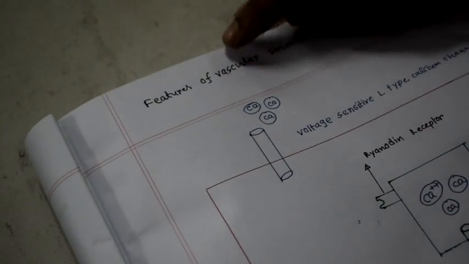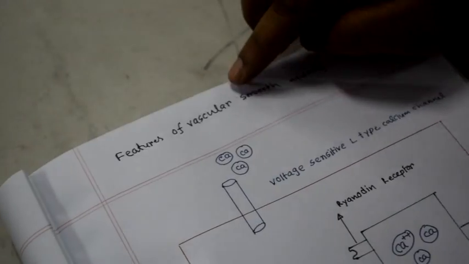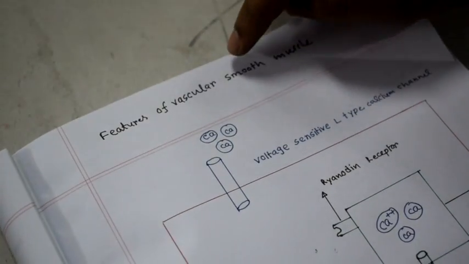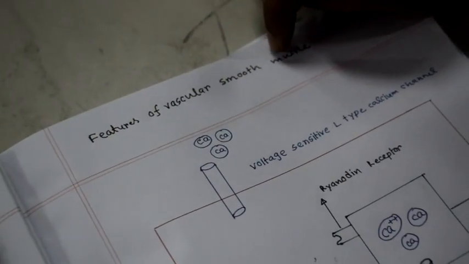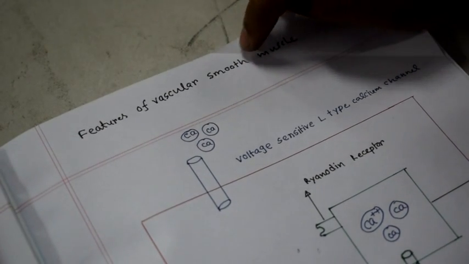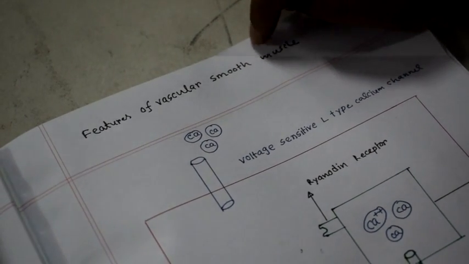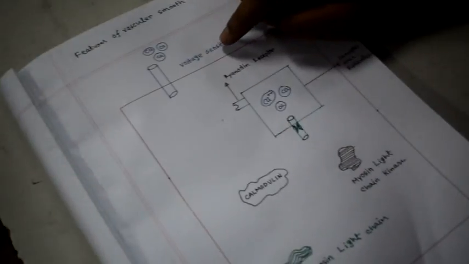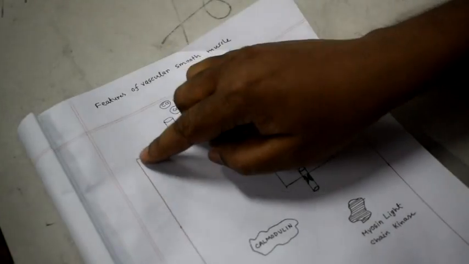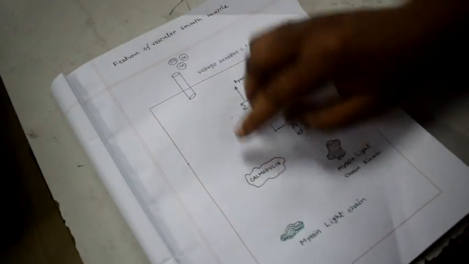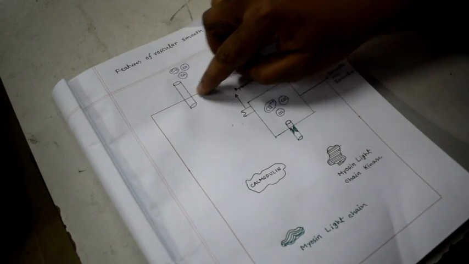Now we will discuss the mechanism of contraction of vascular smooth muscle, or the mechanism of contraction of smooth muscle of the arteriole. But before understanding this mechanism, first we have to understand some important features of the smooth muscle of the arteriole. Suppose this red box represents smooth muscle of the arteriole, and this red line represents the cell membrane of the smooth muscle.